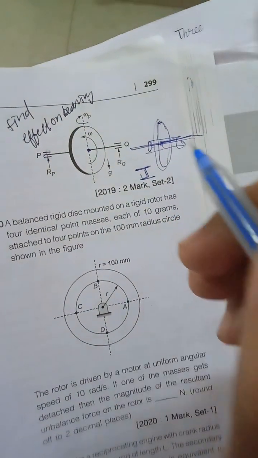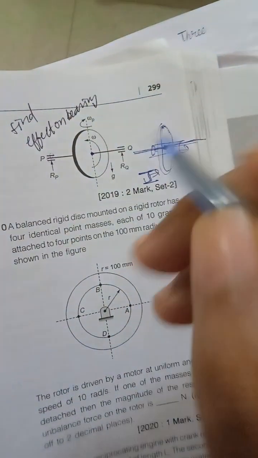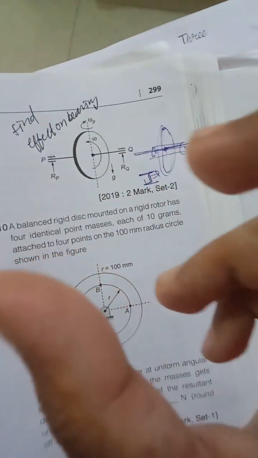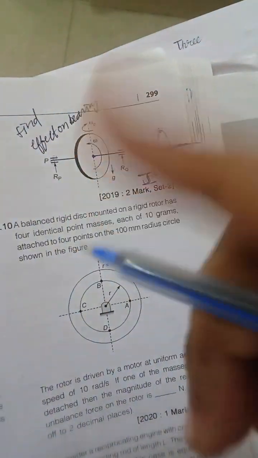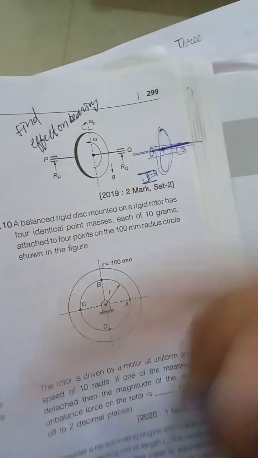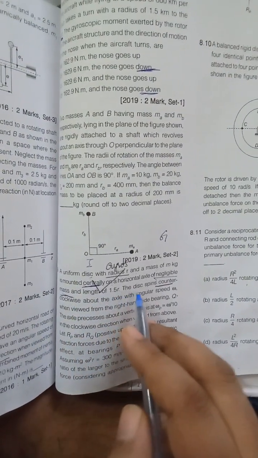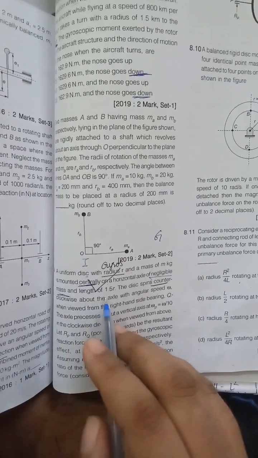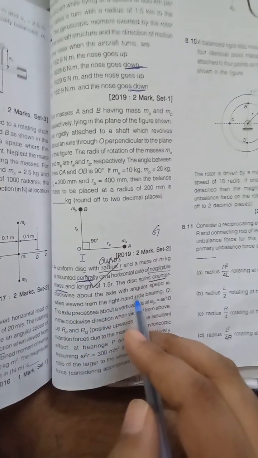What is I? I is the polar mass moment of inertia. Polar means about the axis which it is rotating, the axis of spinning. And length of 1.5 r. The disk spins counterclockwise about the axle with angular velocity omega when viewed from the right hand side bearing.